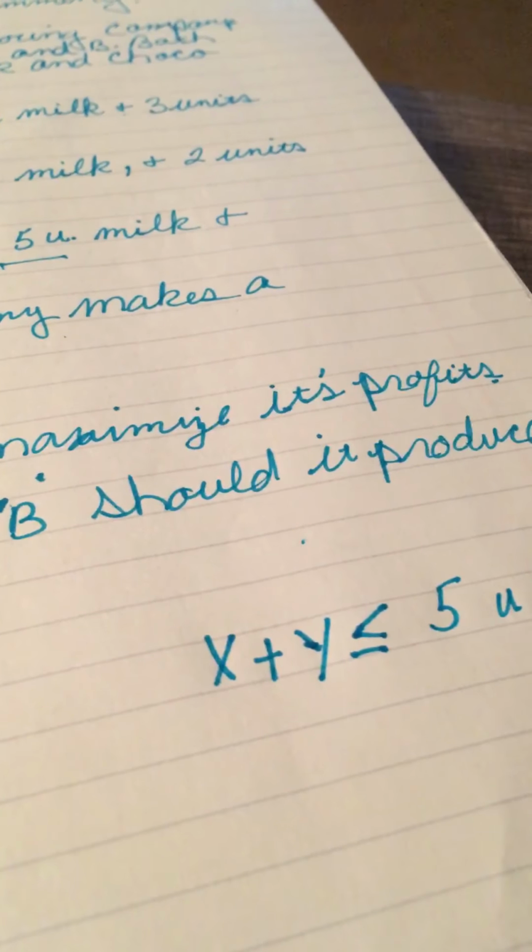Okay, I was checking, wondering why I didn't show a coefficient in front of these two variables, and it's because each one only requires 1 unit of milk, and so you do not have to put 1x plus 1y. Having an x and a y, it is automatically understood that those stand for 1. Therefore, we would have 1x plus 1y has to be less than or equal to 5 units of milk.